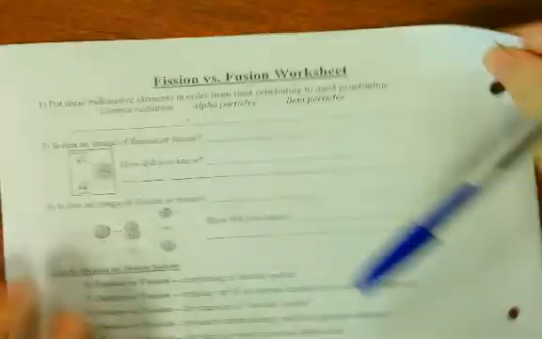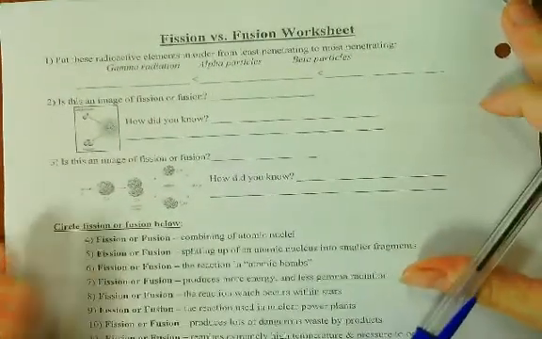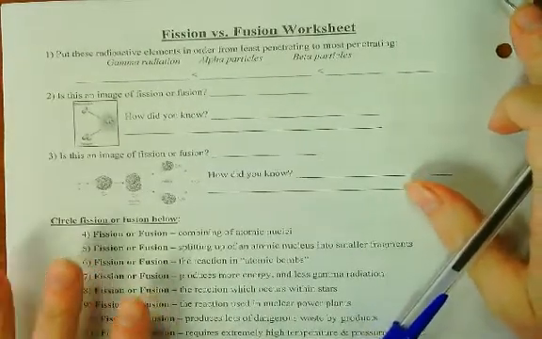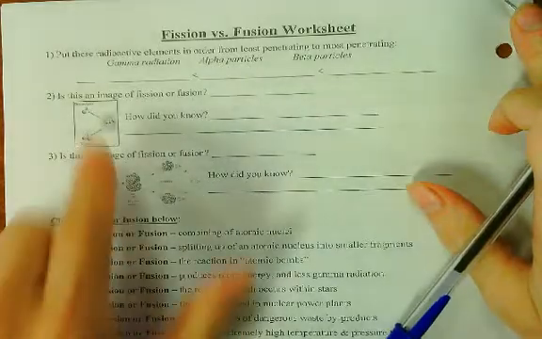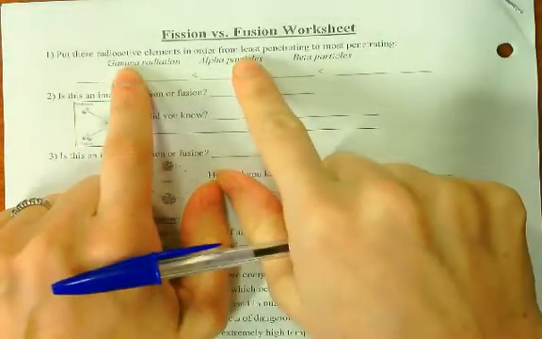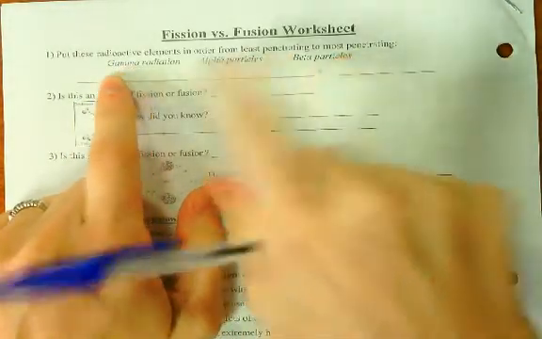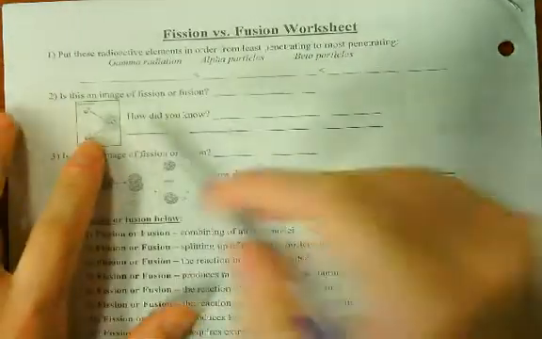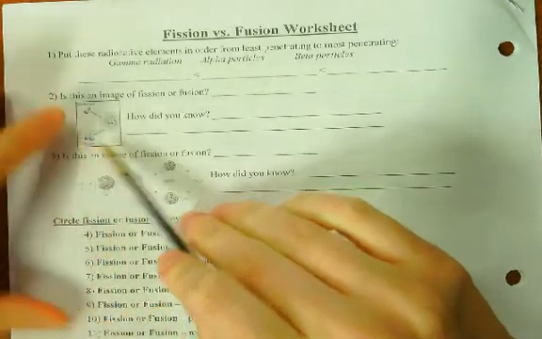Let's look at this last page then. This is how we finished up our notes today, was fission and fusion. So this again is going to be something you have to look at, the notes packet, before you can do this. So they ask you to put them in order from least penetrating to most penetrating. So you're going to look at your nuclear foldable from last class. And now they're asking you if this is a picture of fission or fusion.